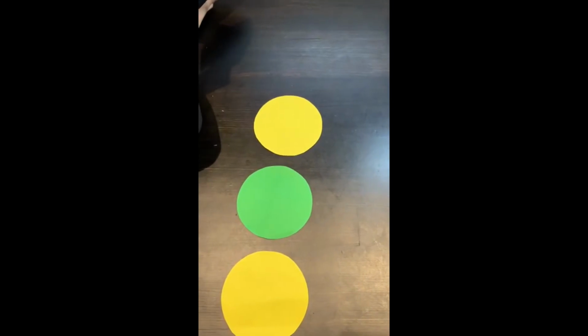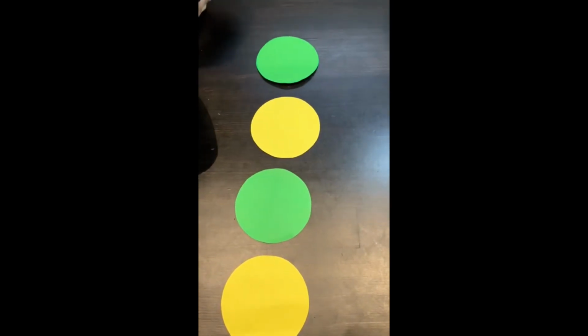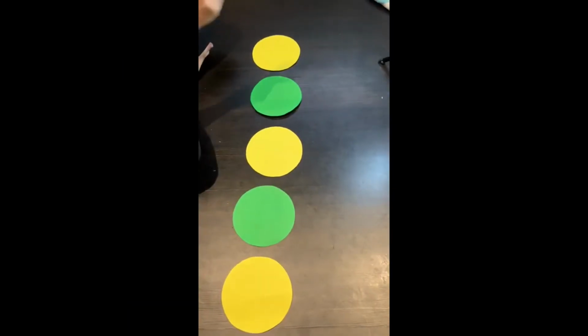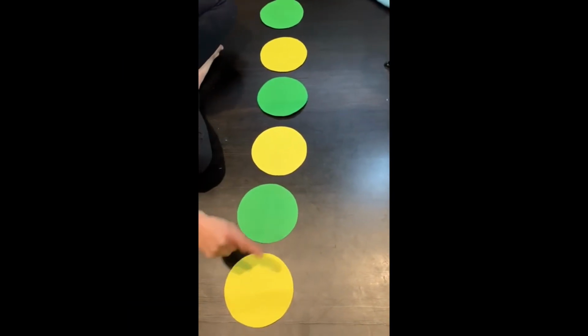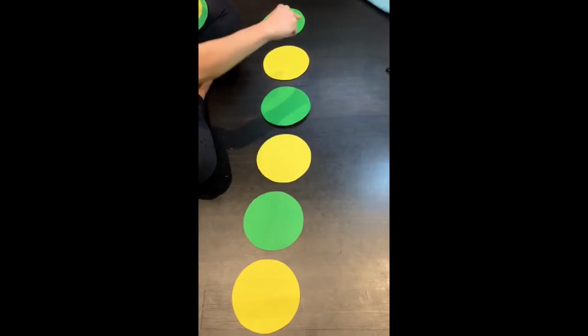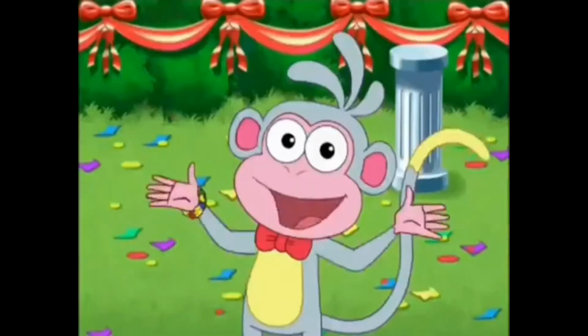Yellow, green, yellow, green, yellow, and the next one is green. There we go. Yellow, green, yellow, green, yellow, green. We've made our first pattern. We did it! Let's try another pattern using the same two colours.